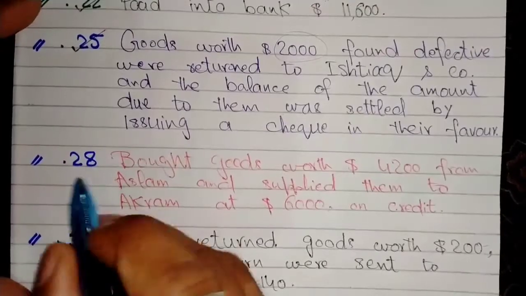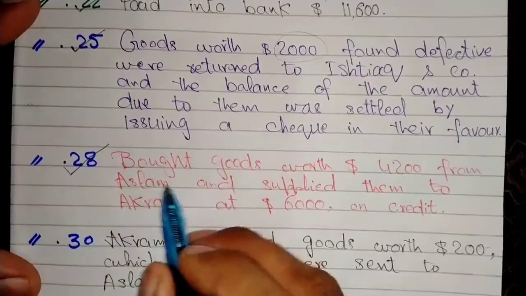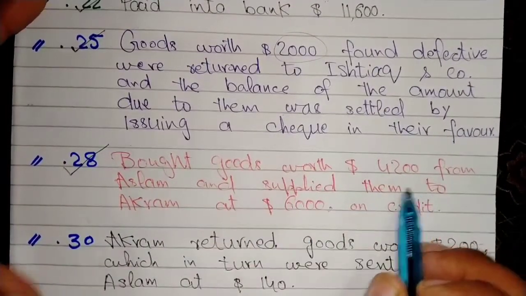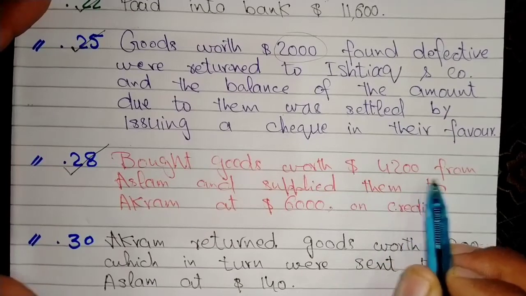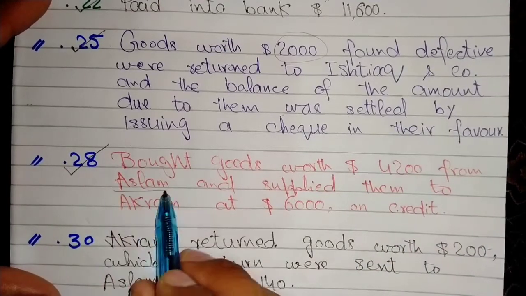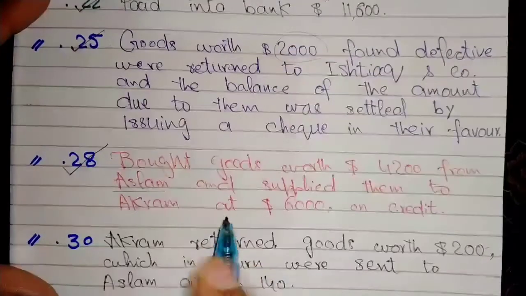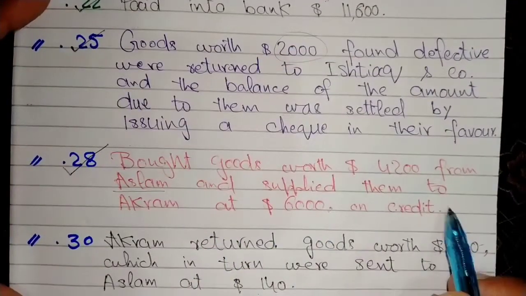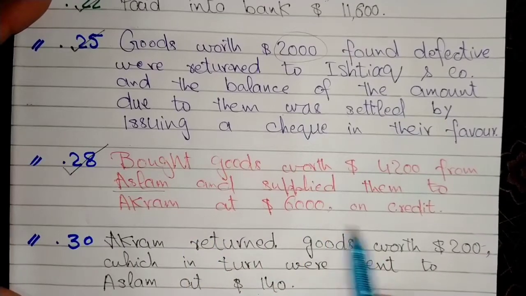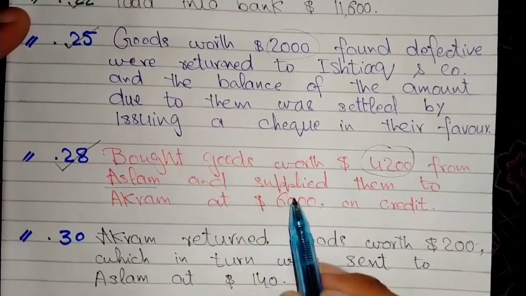Next transaction is on date 28 September, which is bought goods worth $4,200 from Aslam. This is the first entry. This transaction consists of two entries. The second is, and supplied them to Akram at $6,000 on credit. This is the purchasing amount, this is the selling amount.